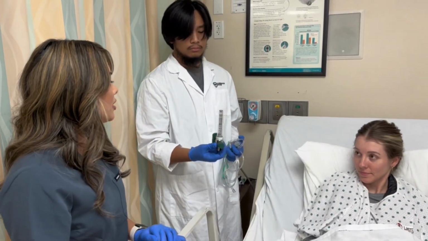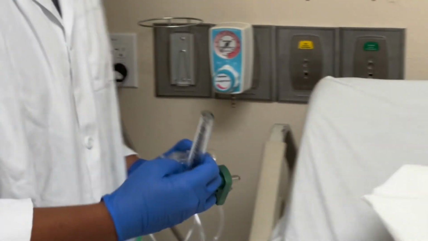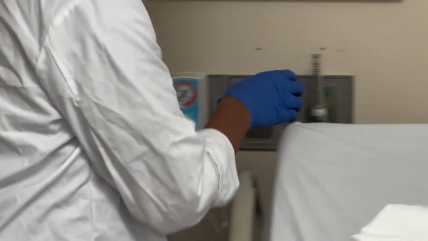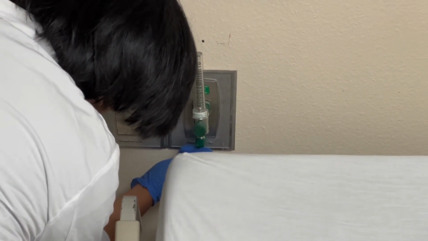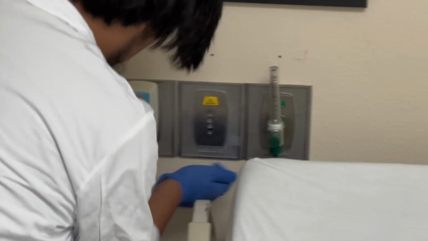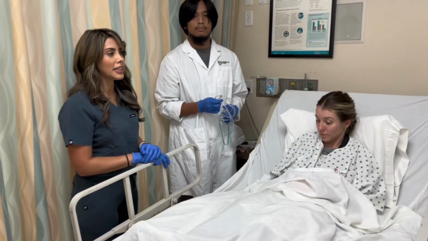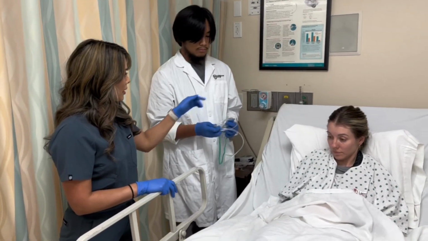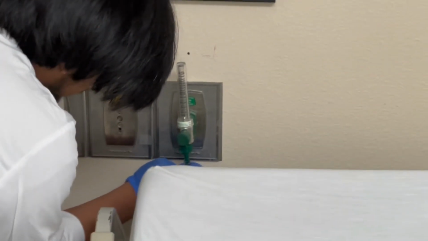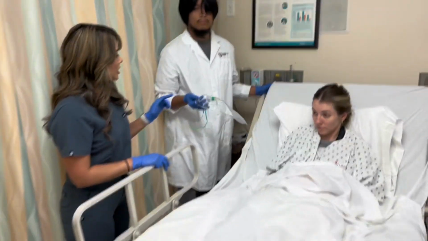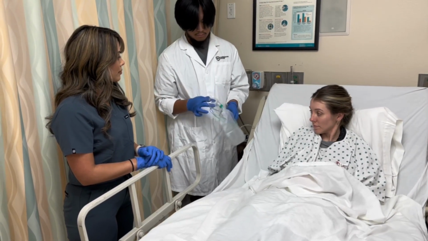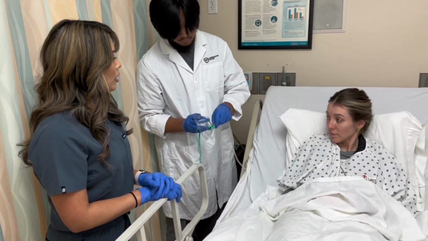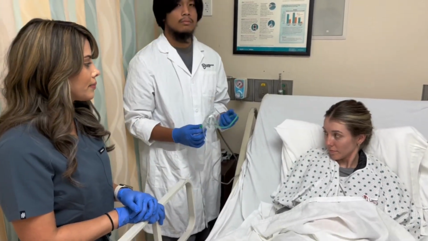And what we have here is a flow meter. He will go ahead and plug that into the wall. And we have the Christmas tree that goes onto the flow meter. And the flow range will be 10 to 15. This is the tube that gets connected to the flow meter. And this is the bag with the reserve. This is the mask with the reserve bag. And the FiO2 range will be 80 to 100.